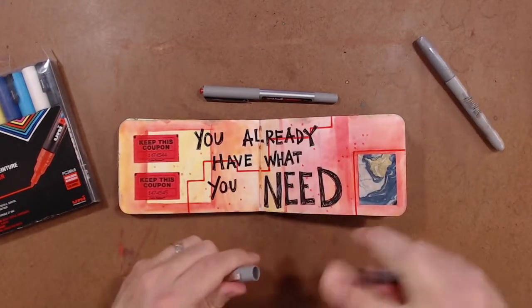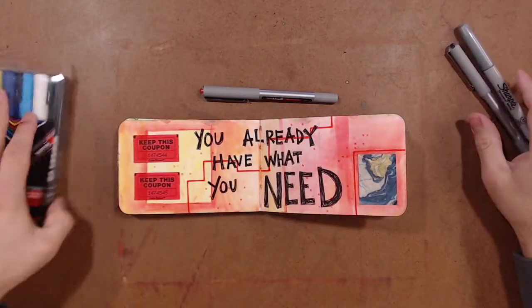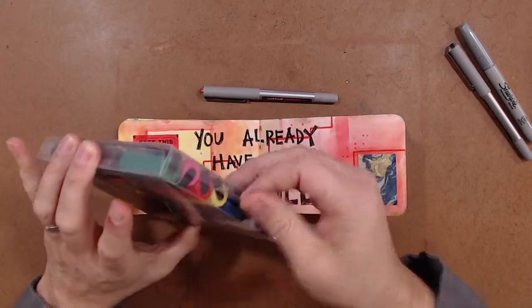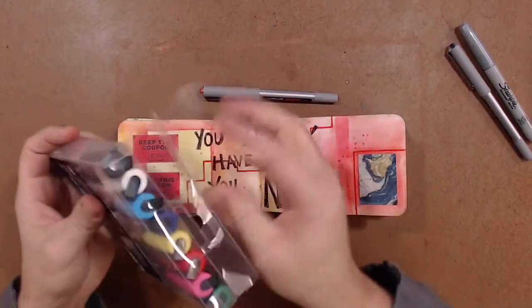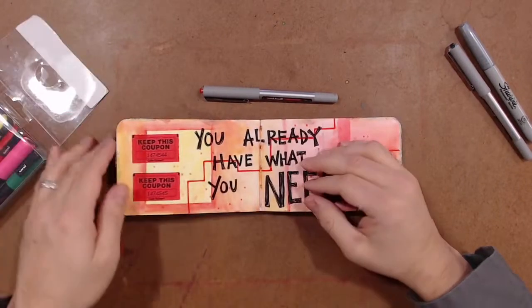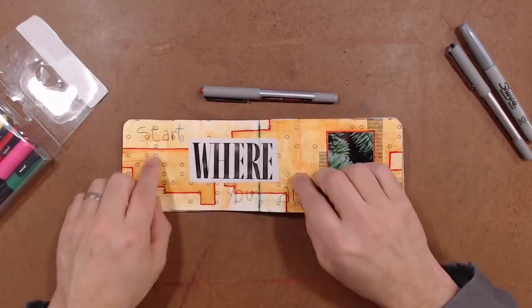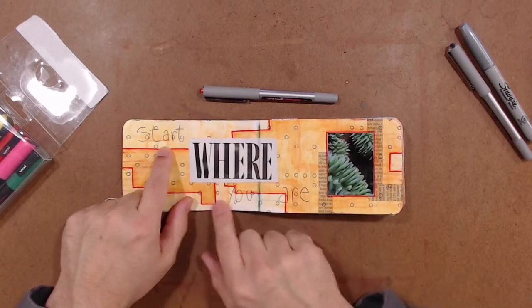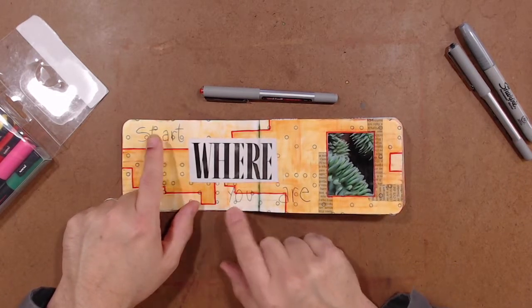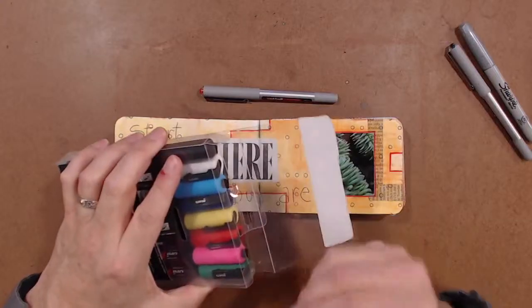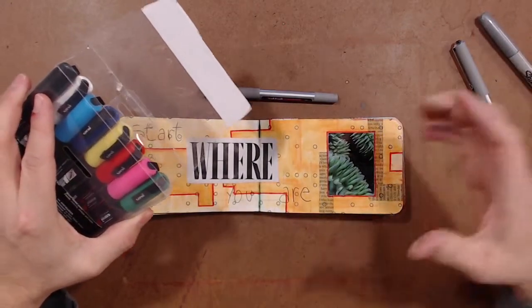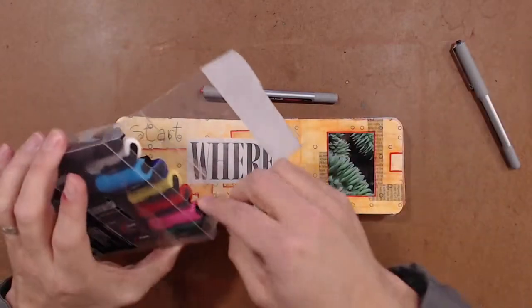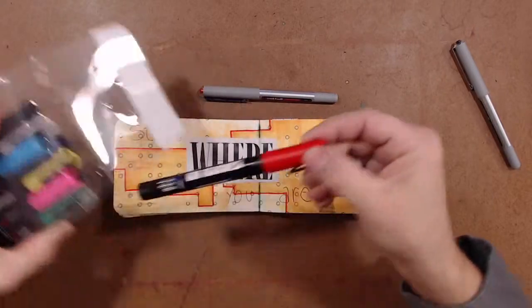Another way, and I'm going to use my Posca markers, if I can figure out how to open them up. All right, so I'm going to go back to one of my first pages, that "start where you are." Like I said, these three words don't really stand out. So now I'm going to embellish by using an opaque marker. The Sharpie would work really well if I wanted to give it a metallic look, but I think I'm going to use the red.